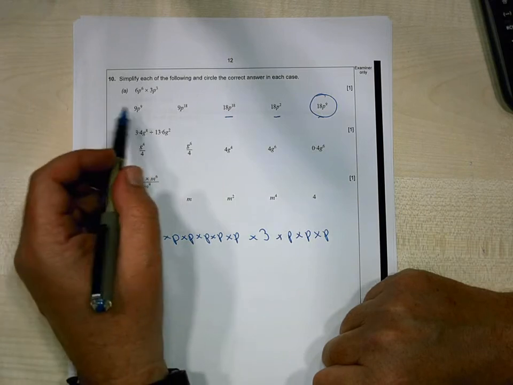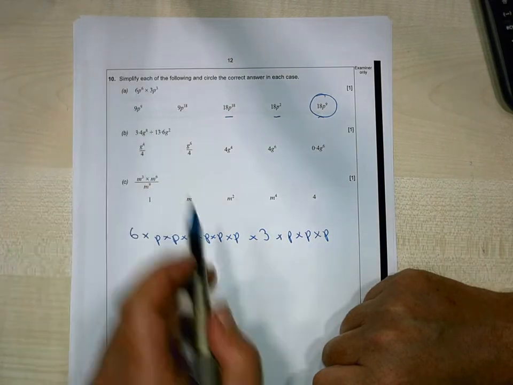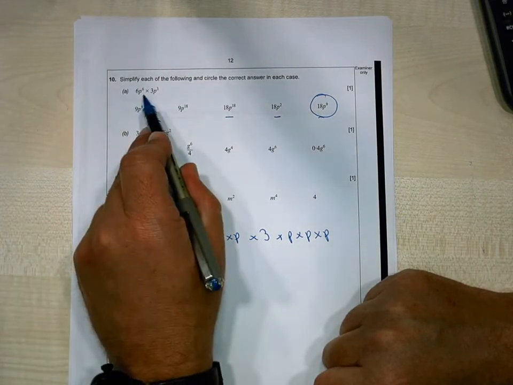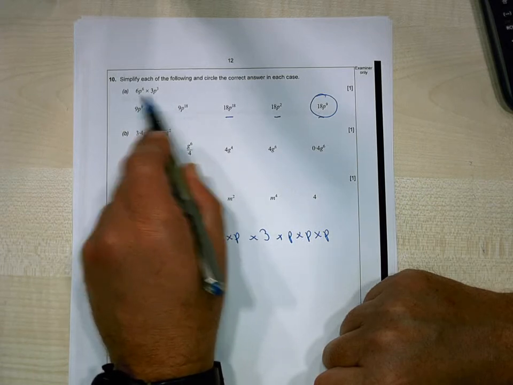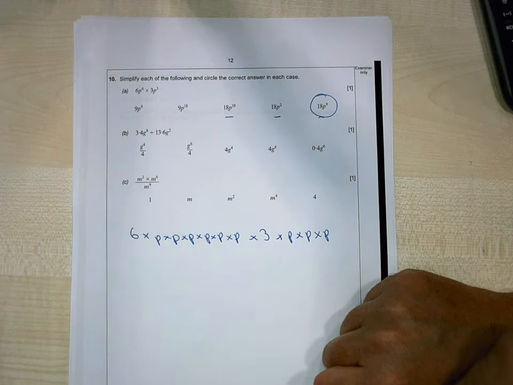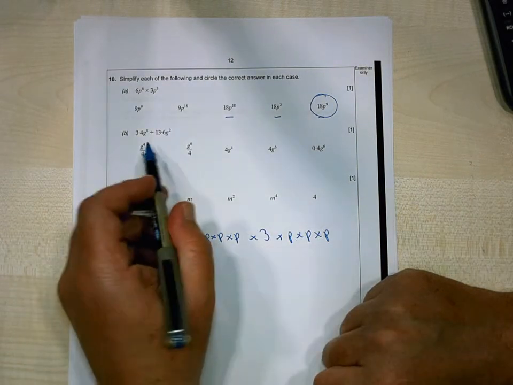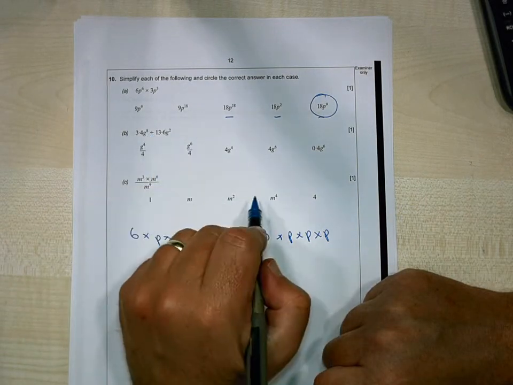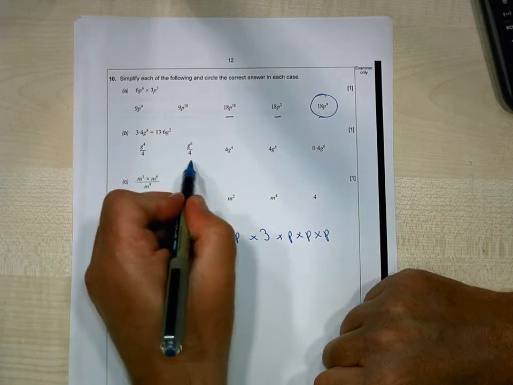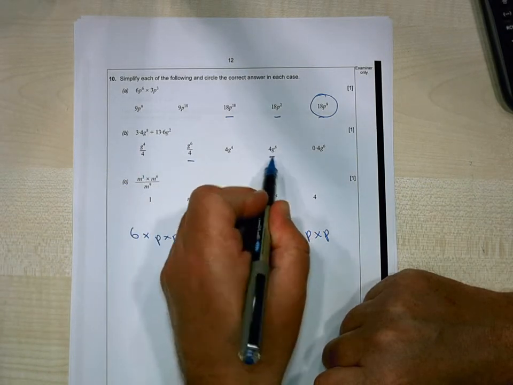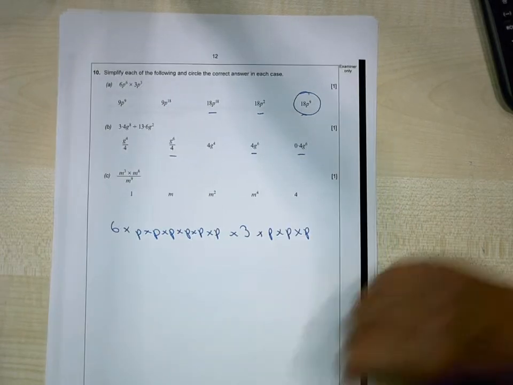When you learn about indices in the lower school, you would start like that and then recognize that if you're multiplying where the bases are the same, so it's the same letters, you add the powers. In the same way, when you divide, you're going to subtract the powers. So this is going to be g to the power of 6. So it's either going to be that one, or that one, or that one.